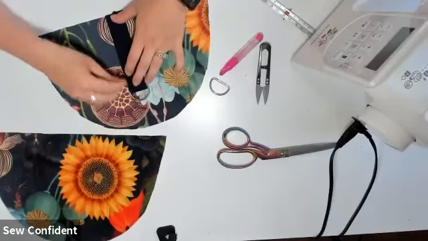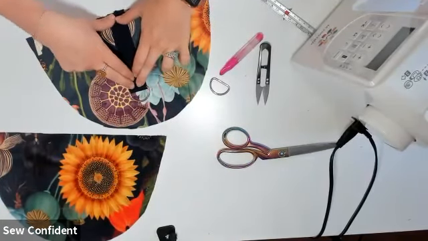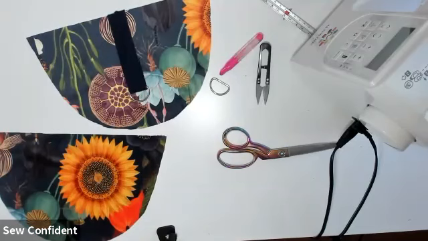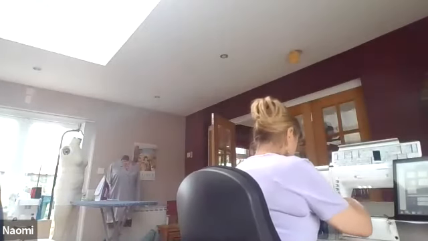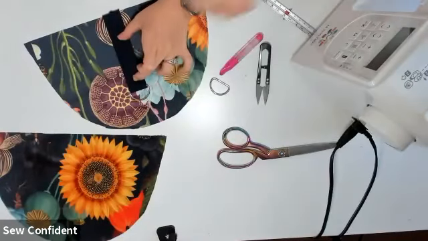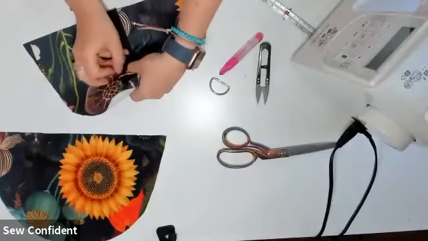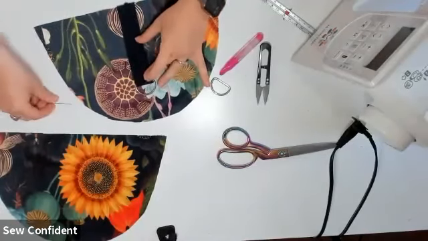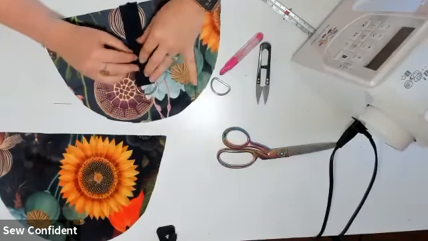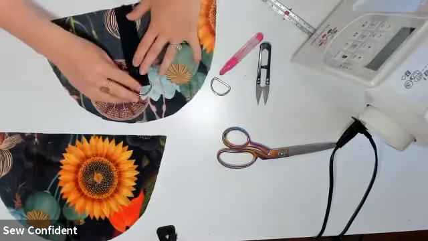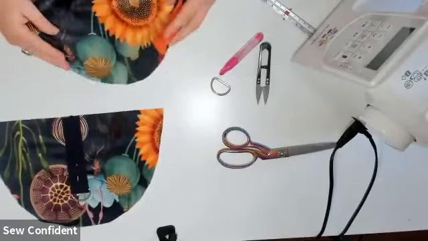My wee D-ring is in there. I'm going to pin that on. Oh, I'm going to just do the same on the other one, and then I'll sew them both.